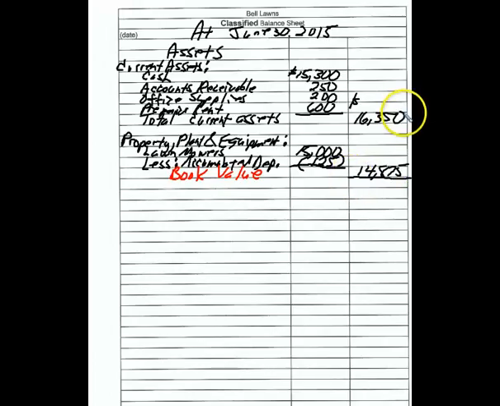Okay, those are only two types of assets. So we have current assets, long-term property, plant, and equipment. We'll add those up to arrive at total assets. So add those two together and I'll get $31,225. That's the end of that portion. So I double rule it and put a dollar sign.